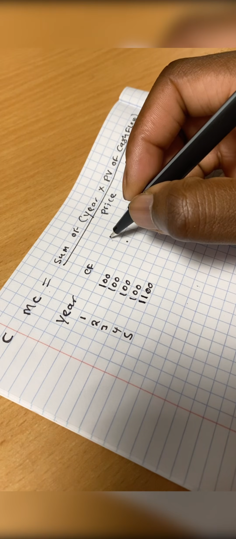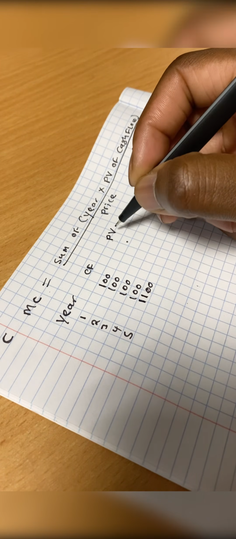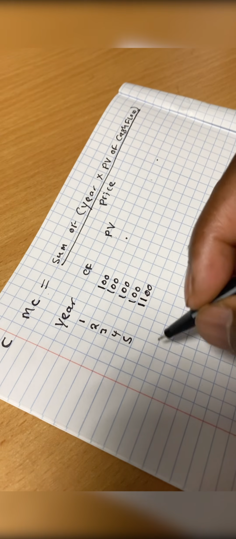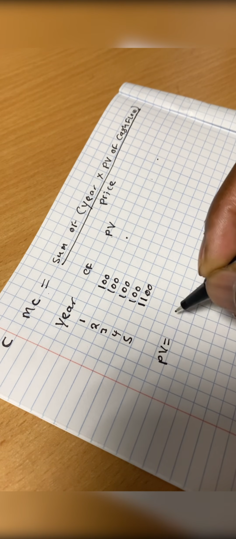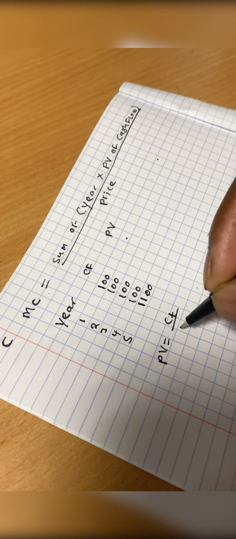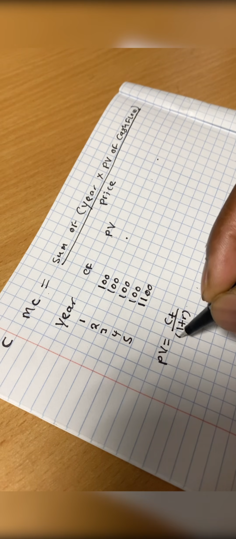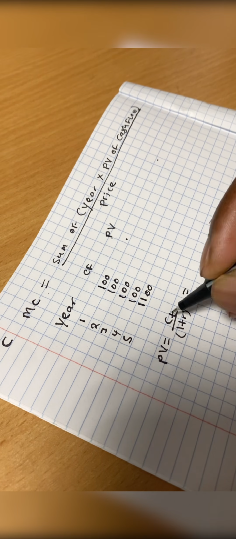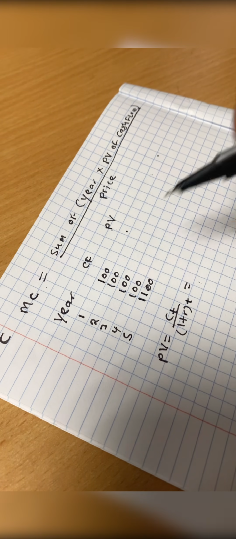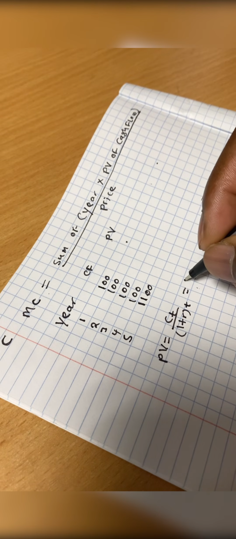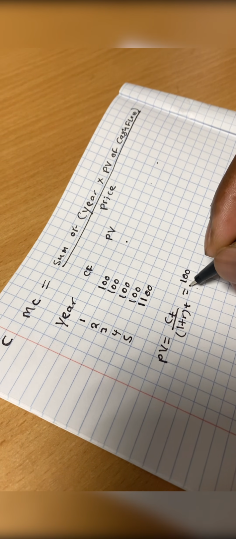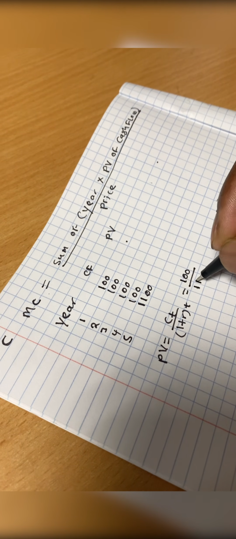Then we can find the present value of these cash flows. So present value is just given by cash flow T, we divide by 1 plus R to the power T. So T just stands for the number of the cash flow. So for example, I can get the first cash flow. I'll say 100 over 1 plus.